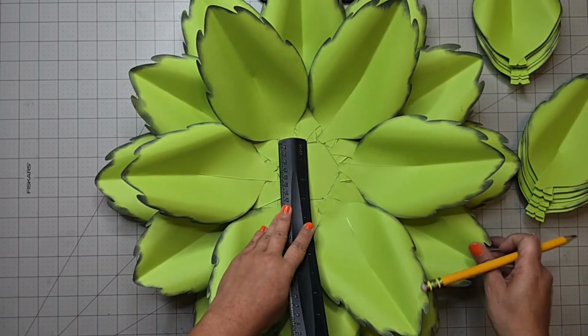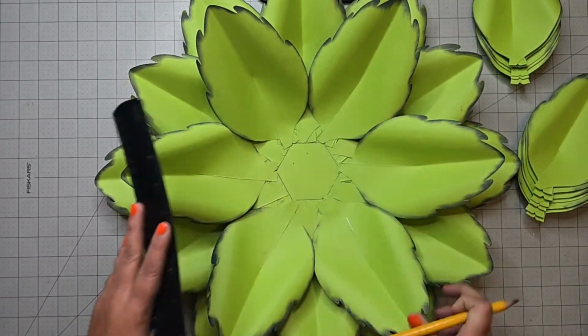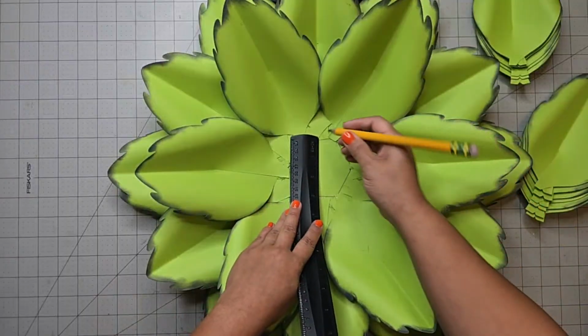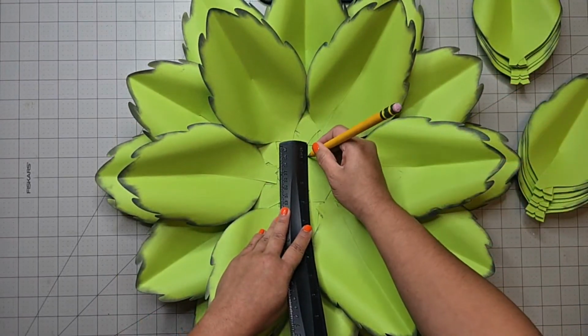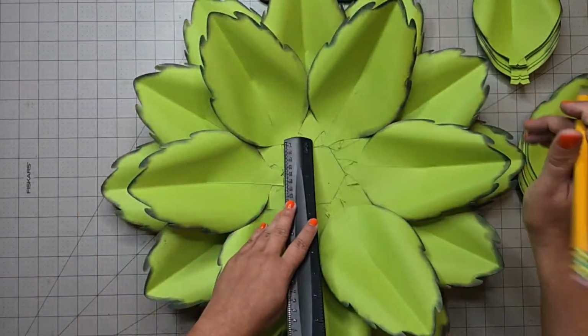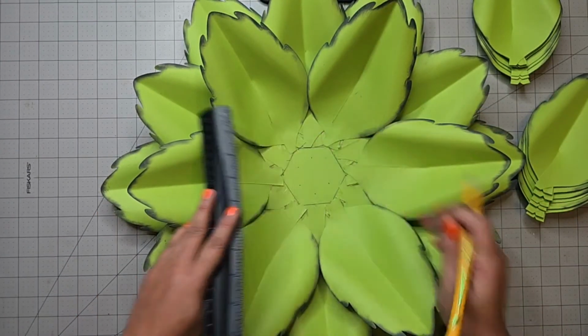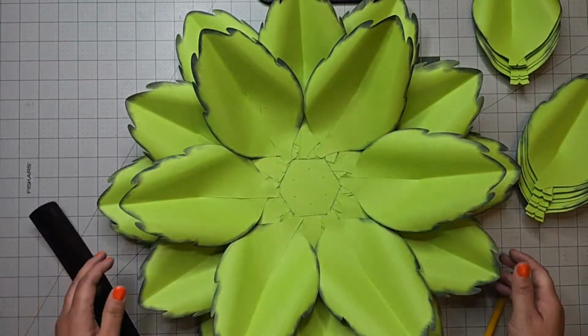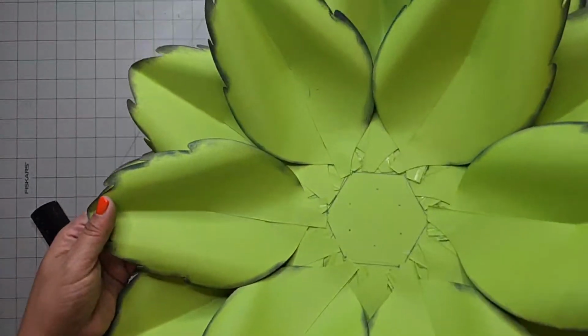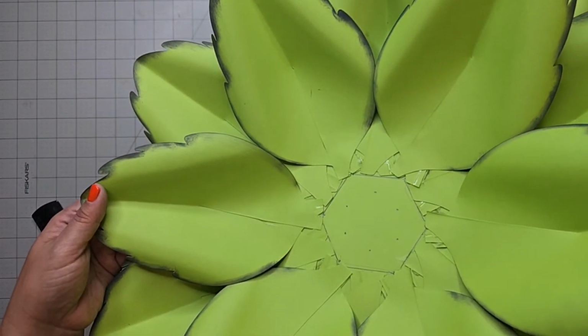And I'm going to mark a 1/2 inch distance from every straight edge of the hexagon that's in the center of our flower. So just mark a 1/2 inch with your pencil or pen, whatever you're using. And you should end up with 6 1/2 inch marks.